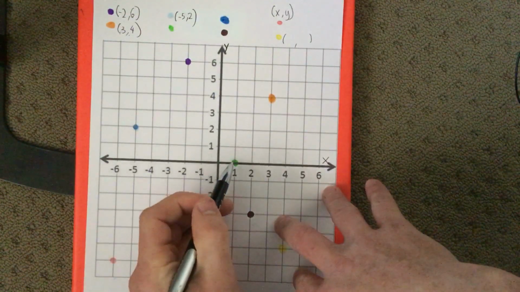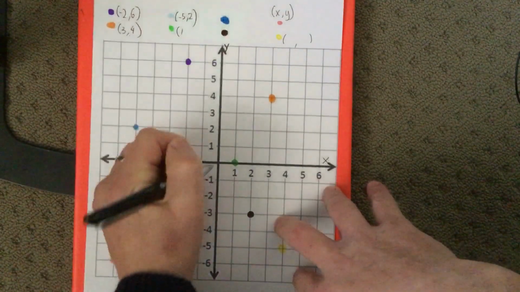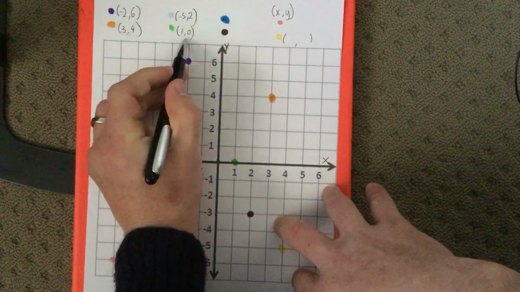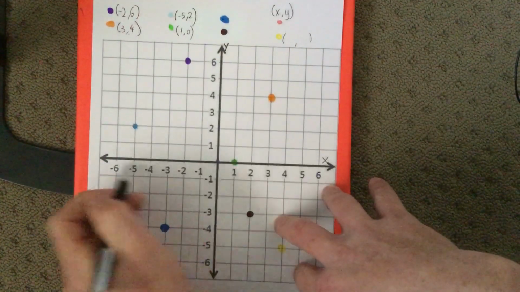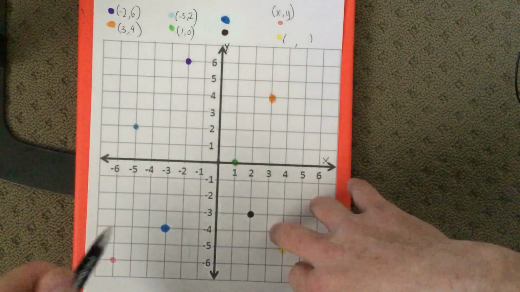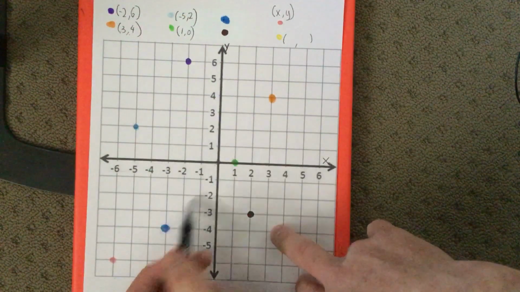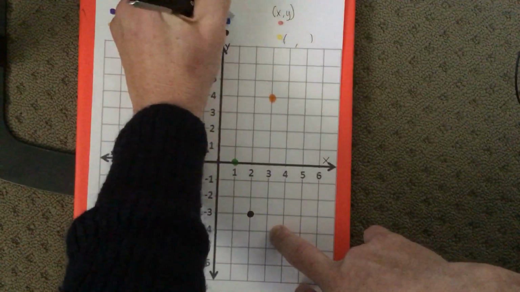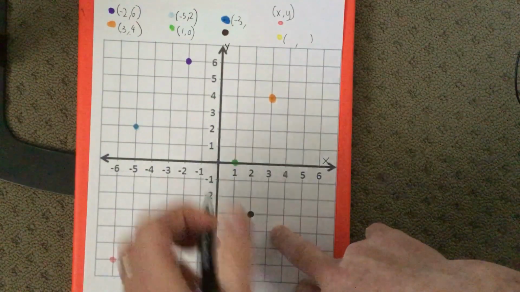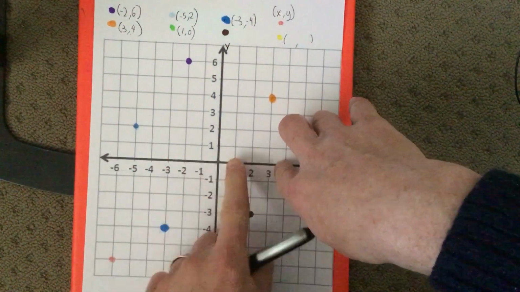Now we've got our green one here. Go across to 1, and then with the y-axis, it actually sits right on 0. So it actually becomes 1, 0, because it's actually right on the middle of the graph. Now we have dark blue. Okay, now it's getting into both negatives. So we're going to go across first to see where it ends up. It's at -3. Now we'll look where it goes, and we go down this time, and it's at -4. So the coordinates for the blue one are -3, -4.